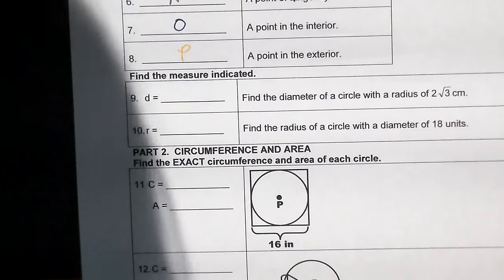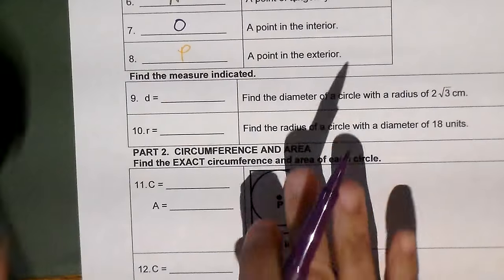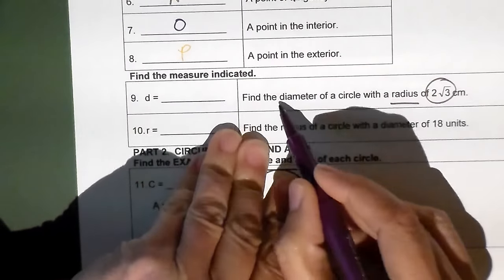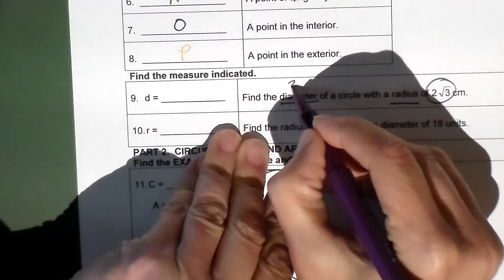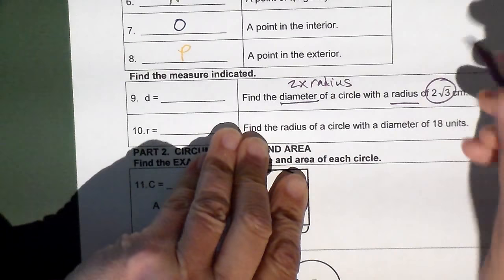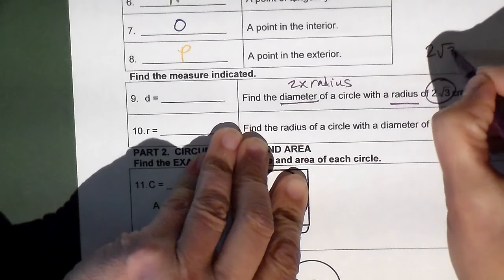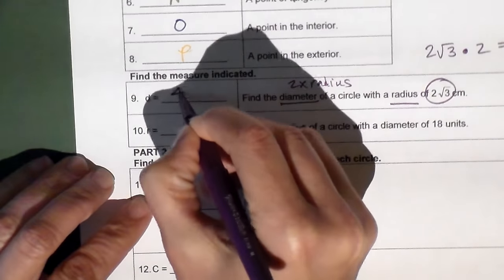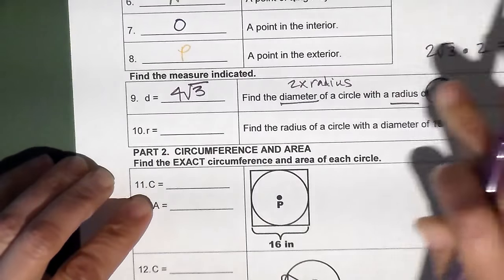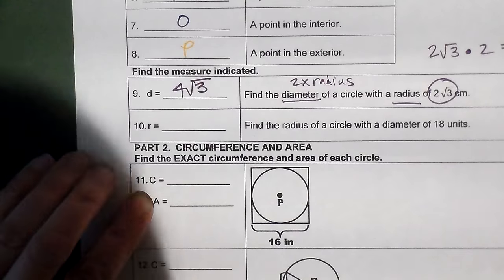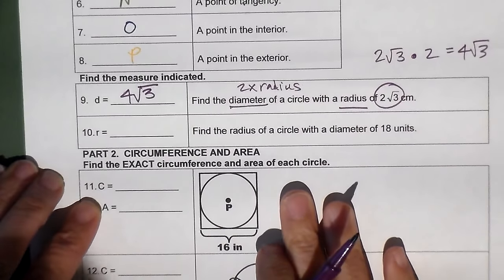So now we're going to look at the indicated measures here of what we're given. So I'm going to find the diameter of a circle with a radius of 2 square roots of 3. Remember, the diameter is 2 times the radius, right? So if the radius is 2 square roots of 3, then I'm going to multiply that by 2 to get my diameter. So my diameter is actually 4 square roots of 3. Think about it. If you have 2 apples and you double that amount, now you have 4 apples. Okay? Make sure you can see that.